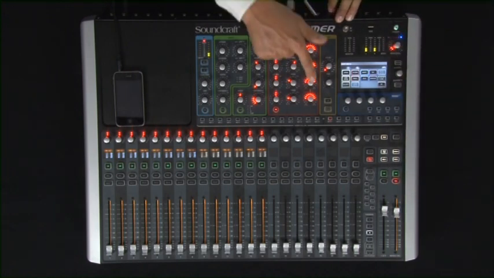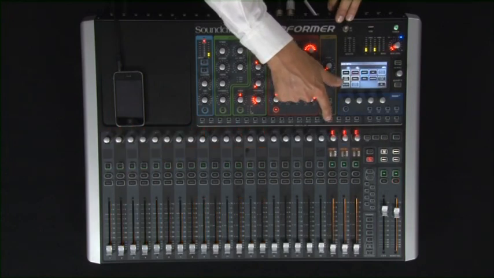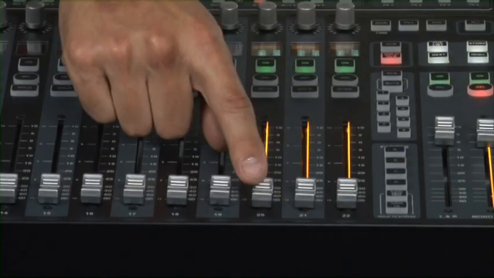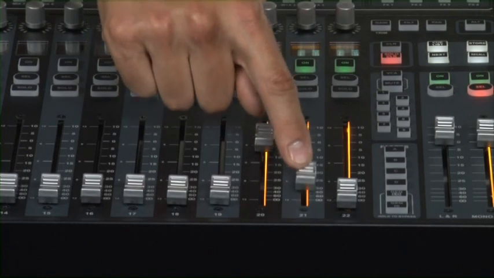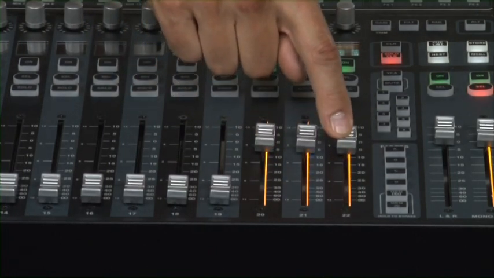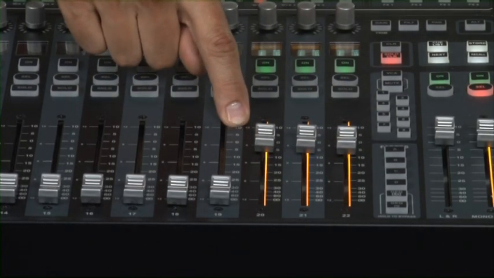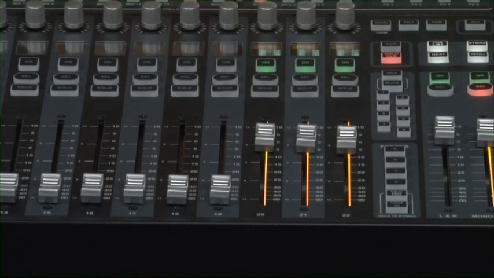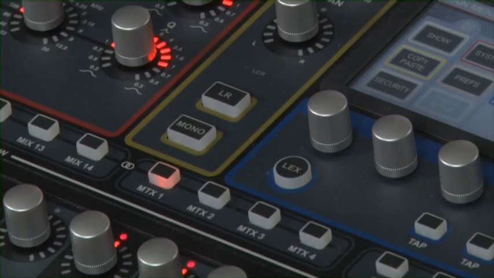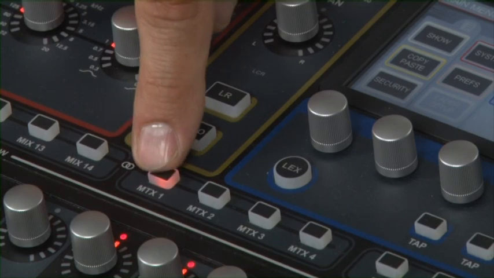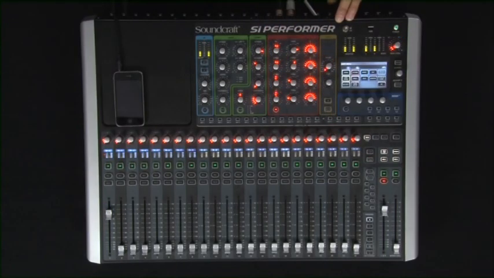A second press of the matrix key will bring the left, the right and the mono masters, their faders and contributions to the matrix. When you've finished mixing, push the key one more time and we're back to where we started.